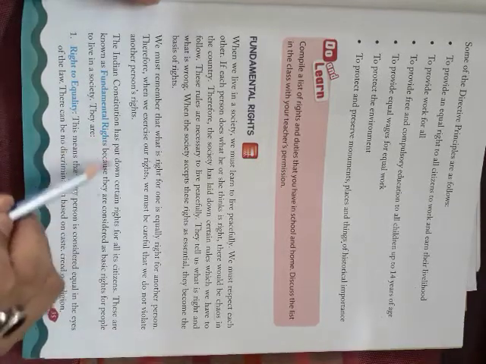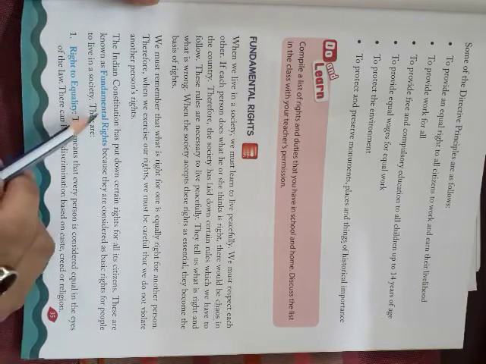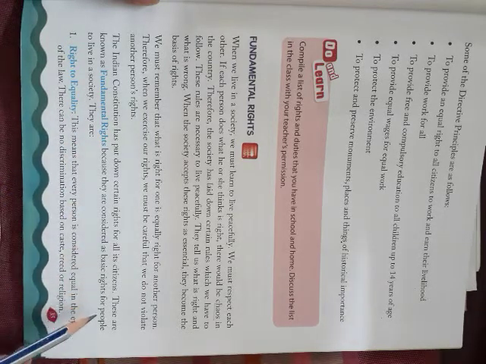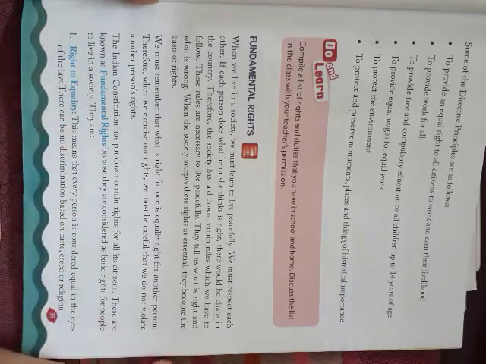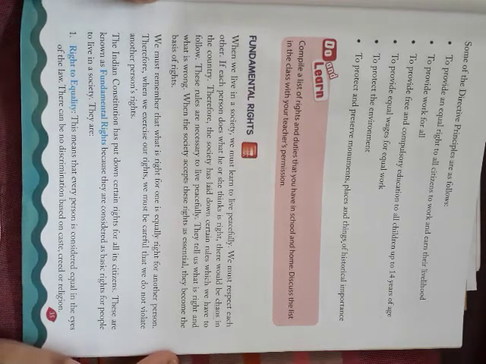The Indian Constitution has put down certain rights for all its citizens. These are known as fundamental rights because they are considered as basic rights for people to live in a society. There are certain basic rights that are prescribed by the Constitution of our India. Those rights are known as fundamental rights. Let us see what they are.